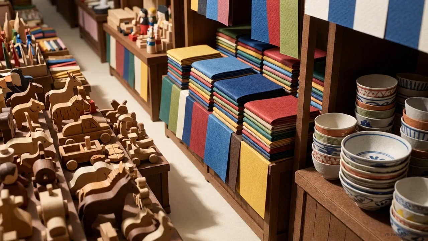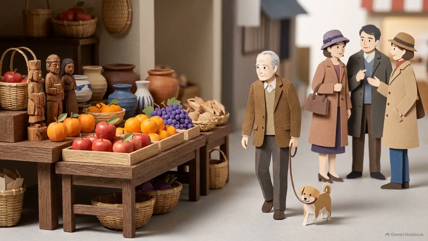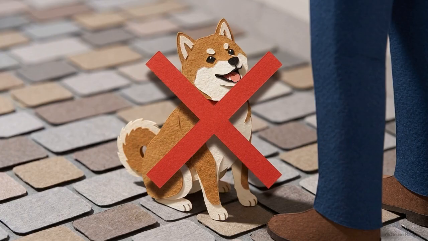As we move back into the market, we have to look at the specific limits of what Ikutsu can actually count. While it works for most objects, you cannot use this word for people or animals. In Japanese, living beings require their own specific counting words.